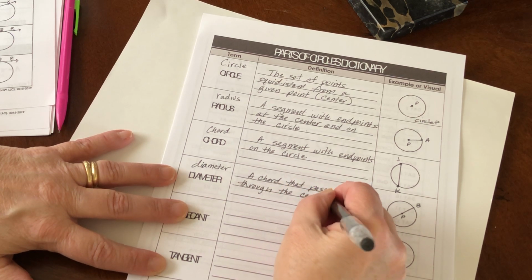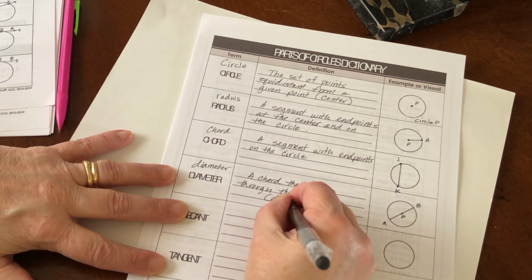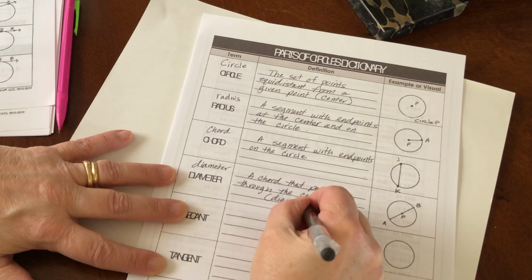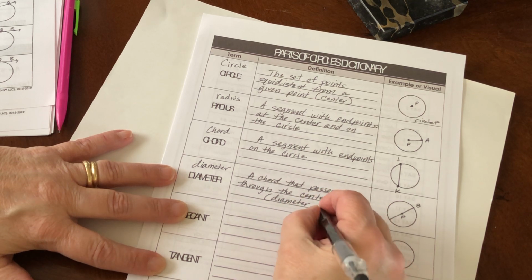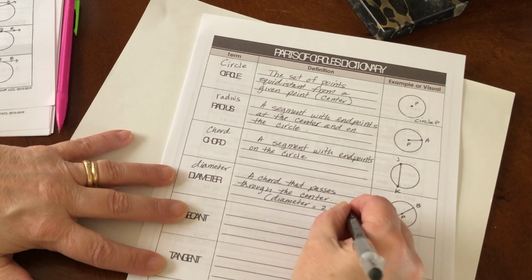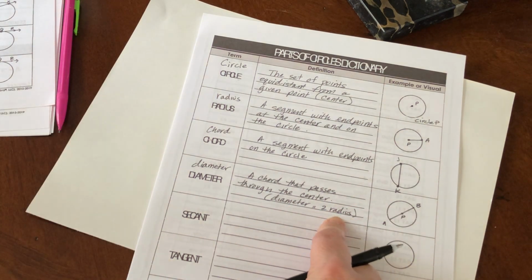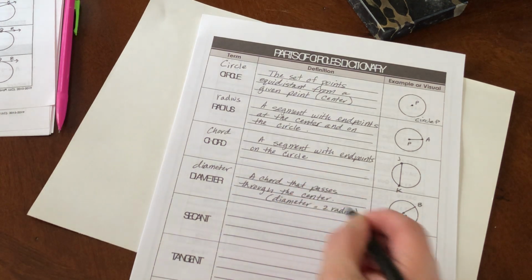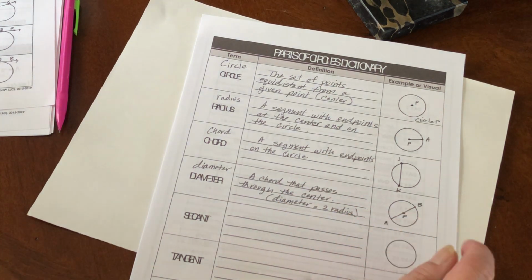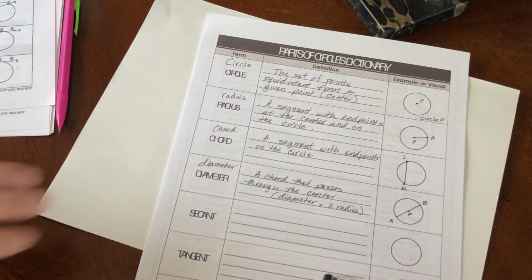Now remember, just like I said, a diameter equals 2 radiuses, or radii. 1 diameter equals 2 radii, just by the breakdown of the word itself, di meaning 2, meter meaning measure, so diameter means 2 measures of the radius.